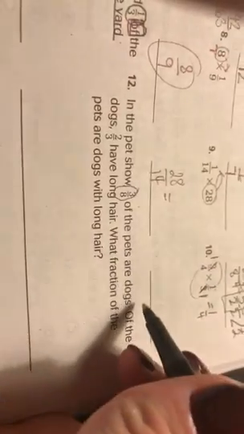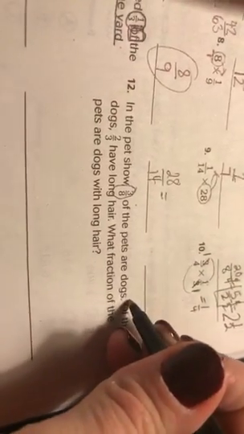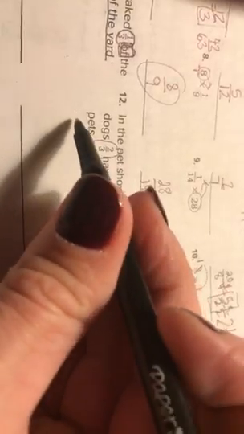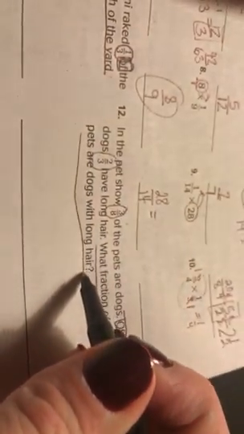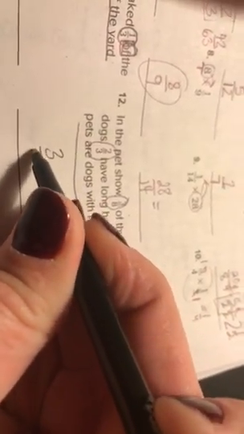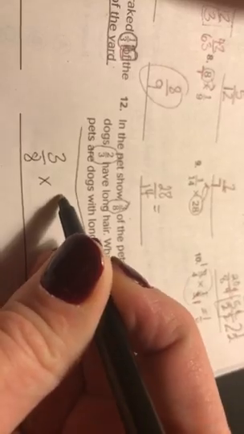In the pet show, 3/8 of the pets are dogs. Of the dogs, 2/3 have long hair. What is the fraction of the pets that are dogs with long hair? So again, "of" is telling us to multiply, and so you're just going to do 3/8 times 2/3.